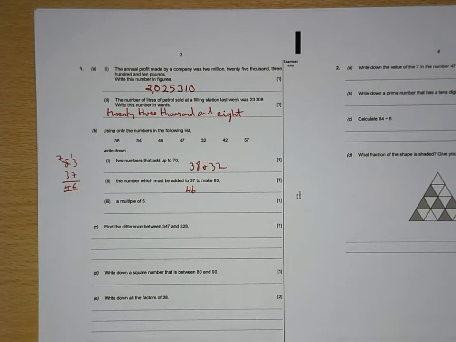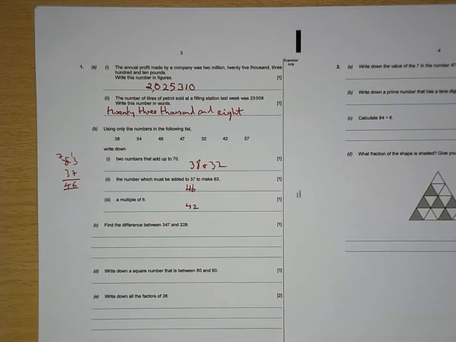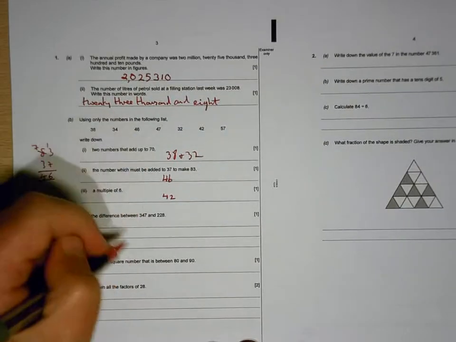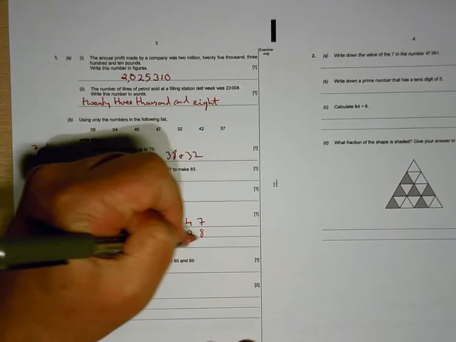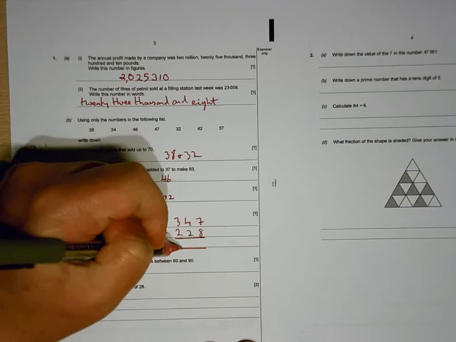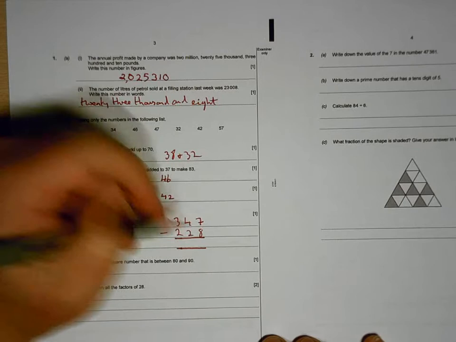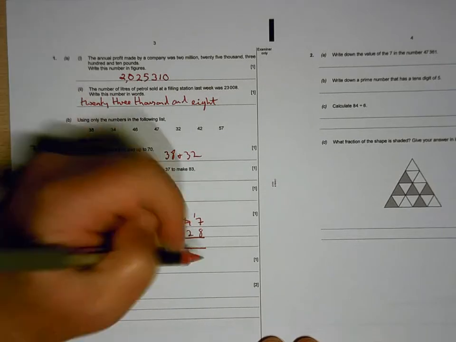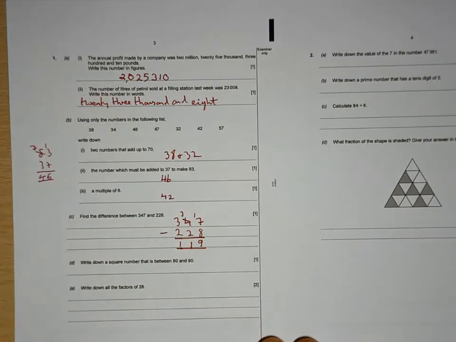A multiple of 6 is a number that lives in the 6 times table, and it's 42. 7 6s are 42. Find the difference. Difference means take away. So you're going to subtract these two, 372 and 228. Whatever method you like. If you want to do it by counting on, you can. 8 from 7 you can't do, so you have to borrow 10 from the column next to it. 8 from 17 is 9. 2 from 3 is 1. So it's 119.